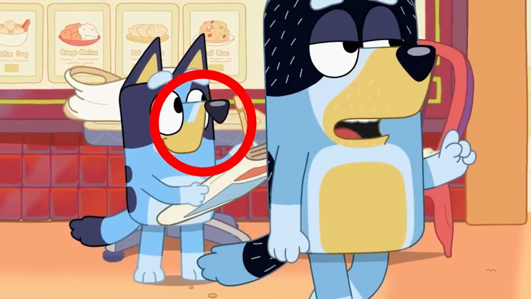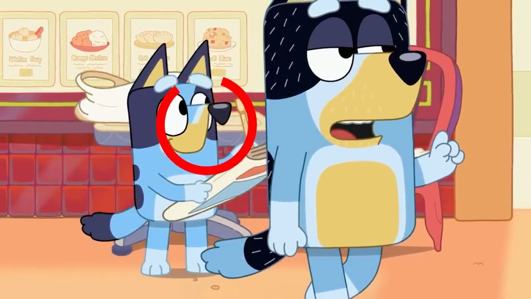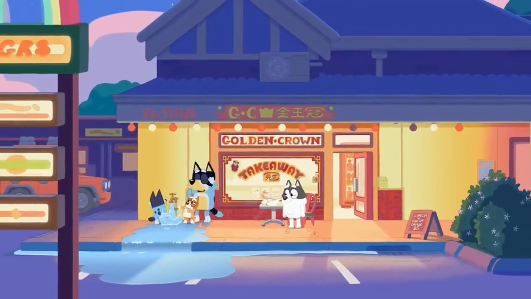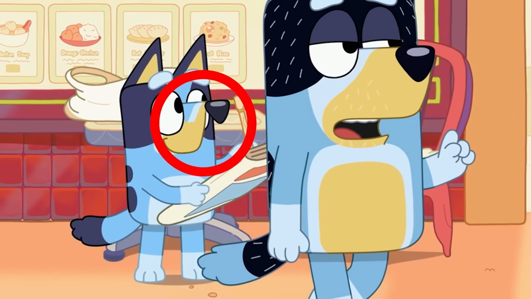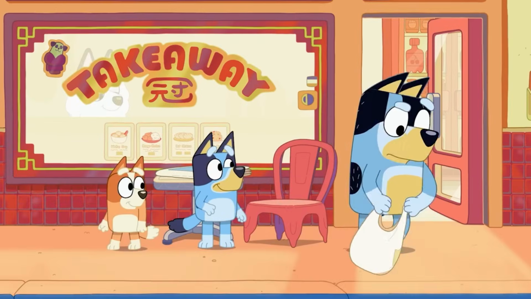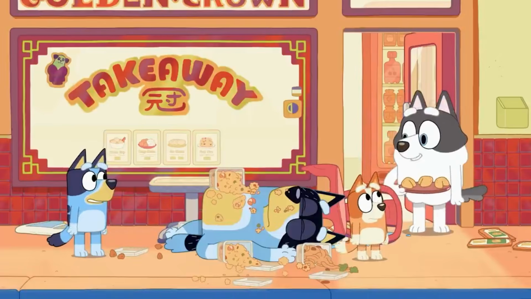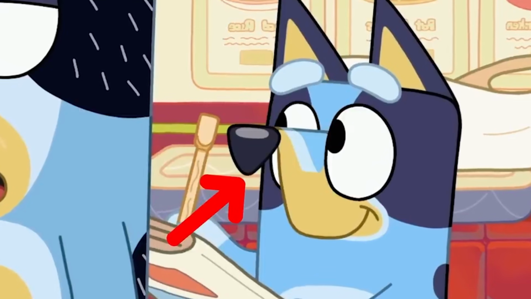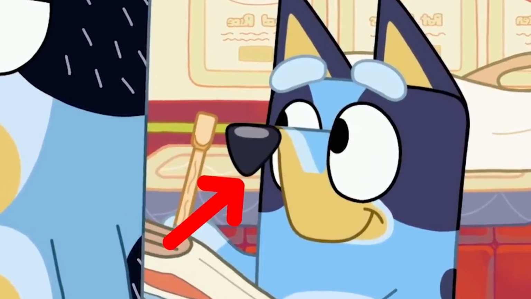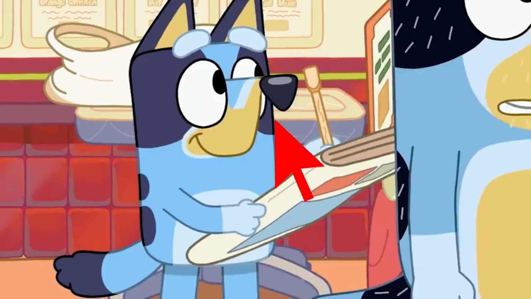Bluey's snout separates from her face. In the takeaway episode, Bluey is pretending to take food orders. While she's talking, her snout suddenly drifts away from the rest of her head. For a split second, her nose appears to be floating in midair before snapping back into place. It's one of the most surreal animation errors in the entire series.